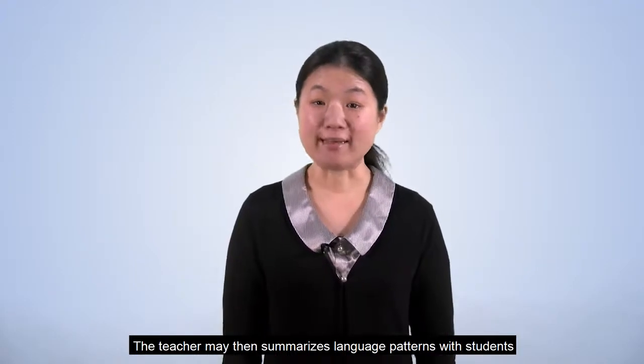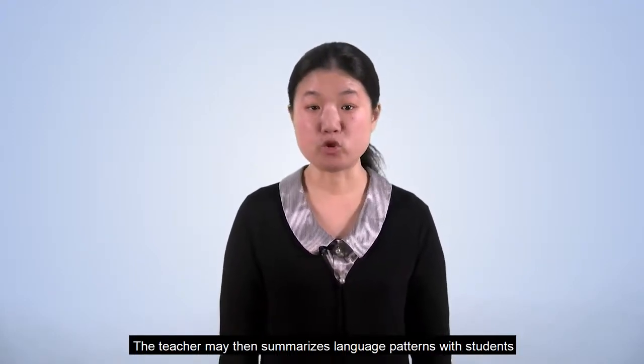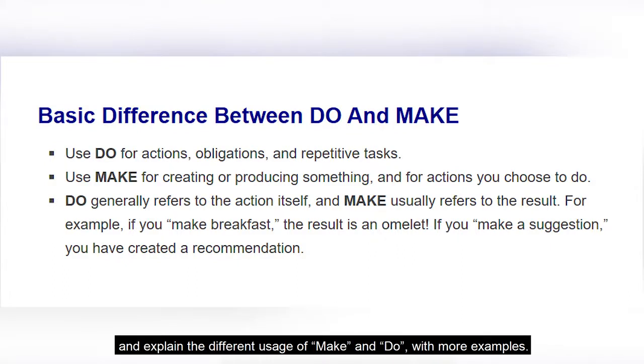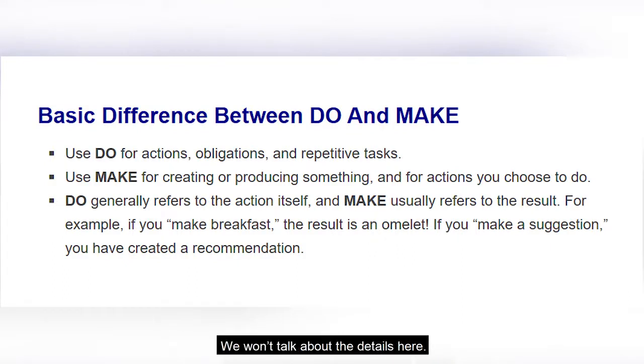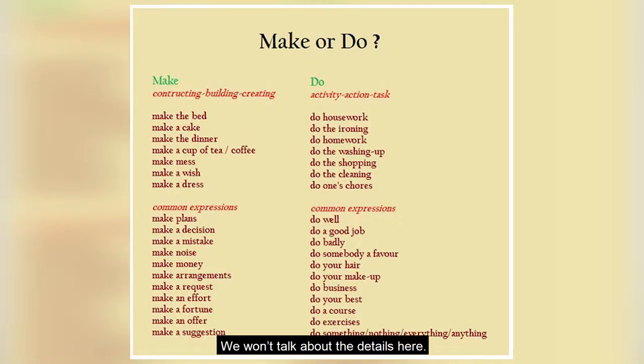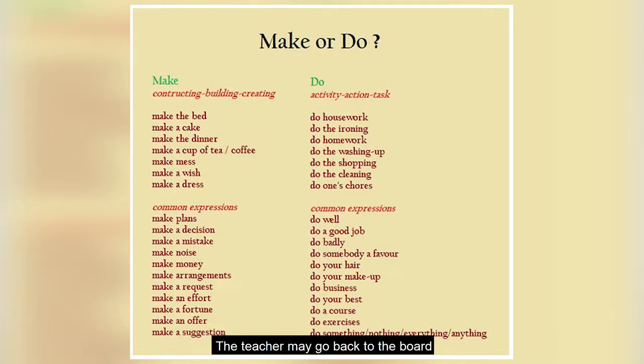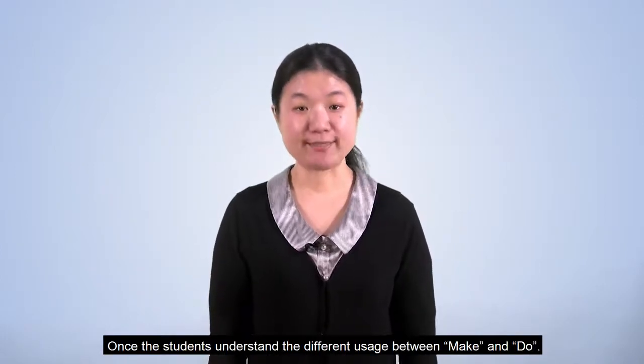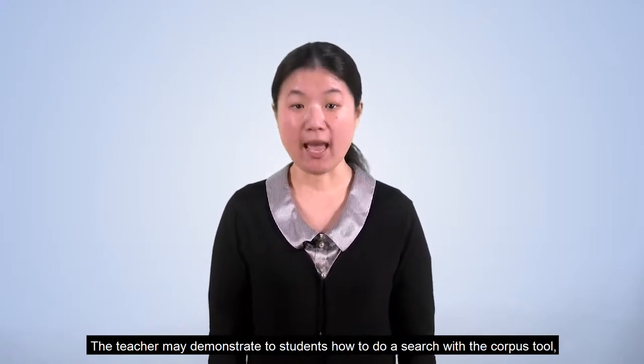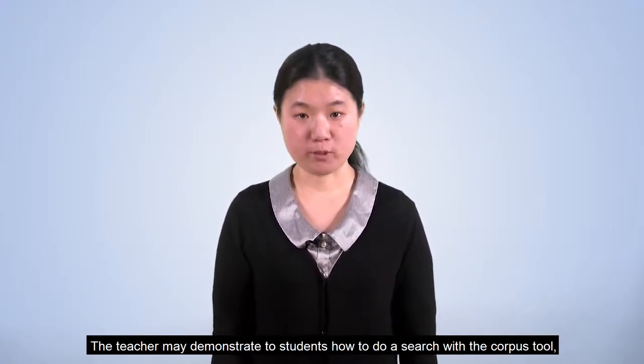The teacher may then summarize language patterns with students and explain the different usage of make and do with more examples. We won't talk about the details here, but now that the students understand the different usage between make and do, the teacher may go back to the board and correct the students' wrong collocations with the whole class and explain why they're wrong. Once the students understand the different usage between make and do, the teacher may demonstrate to students how to do a search with the corpus tool.